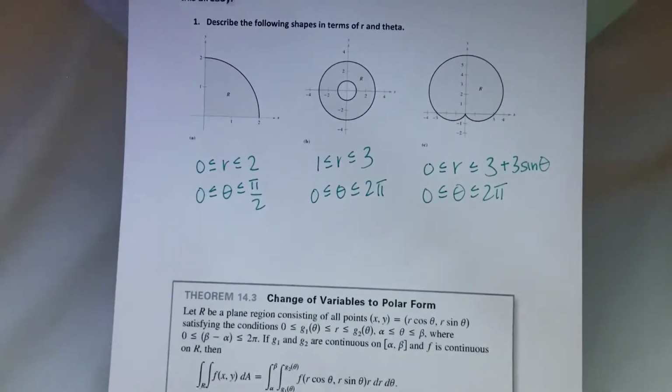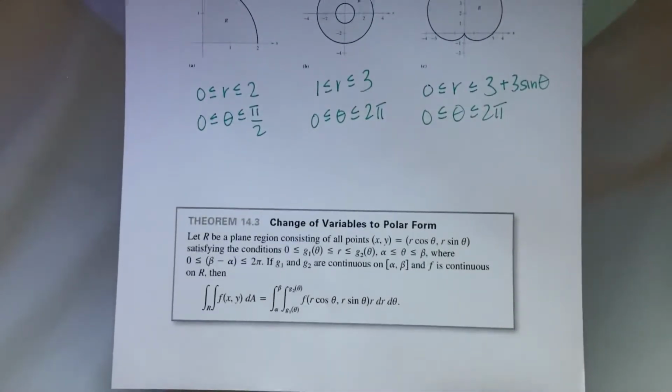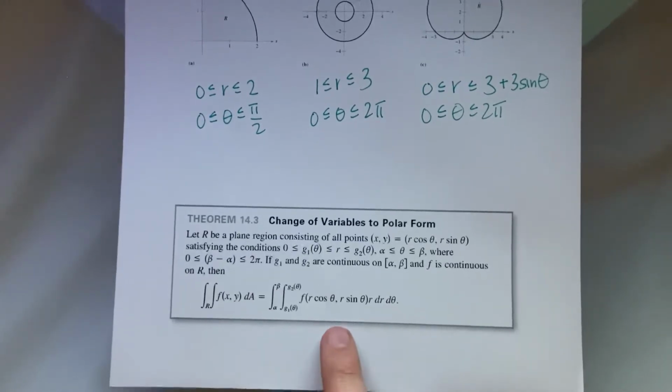So, change of variables to polar form. If R is a plane region consisting of all points x, y satisfying these conditions, again, upper and lower bounds for each, then the double integral of f of x, y, dA can be converted to polar coordinates, where we evaluate the functions in terms of theta. Actually, I think we integrate usually first with respect to r, then we integrate with respect to theta. But it's all that multiplied by r.